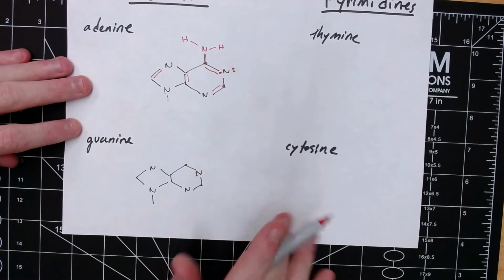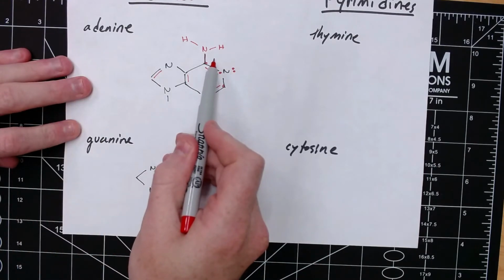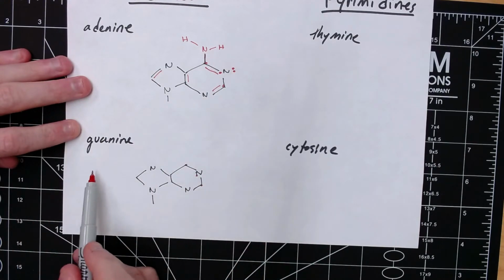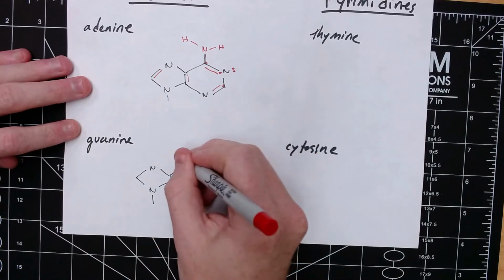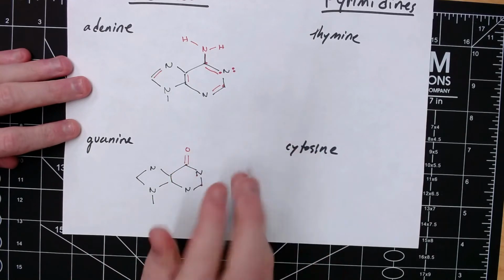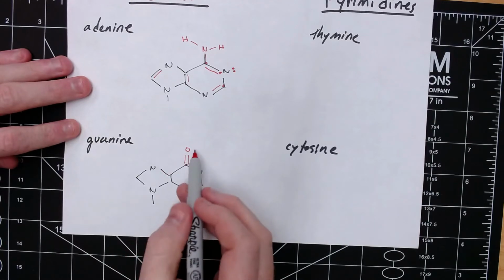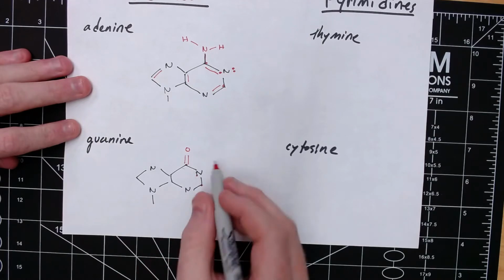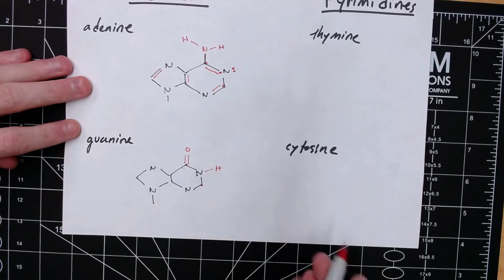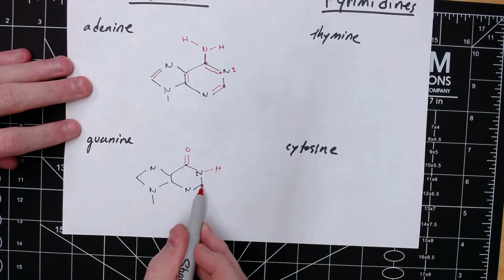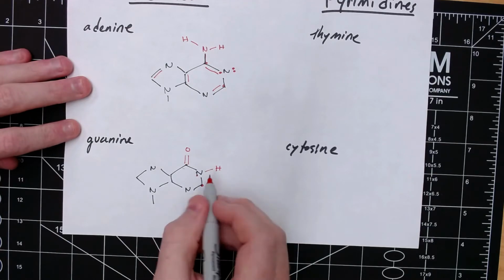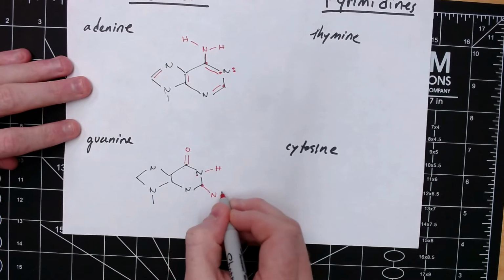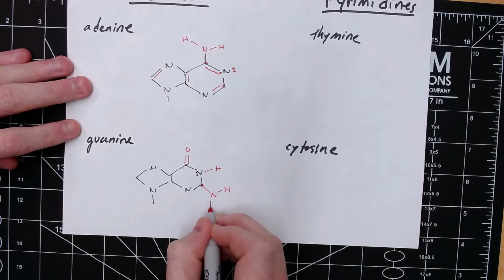Now we can do the same thing for guanine. And so if adenine has an amino group at this position, then guanine is going to have a carbonyl group at this position. So we can go ahead and draw that carbonyl in there. And because we have this double bonded O right here, we're not going to have a double bond right here with the nitrogen. And so instead, this group here gets a proton, like you see here. And then as I mentioned, this group here can also have a substitution on it. And in the case of guanine, that is another amine.